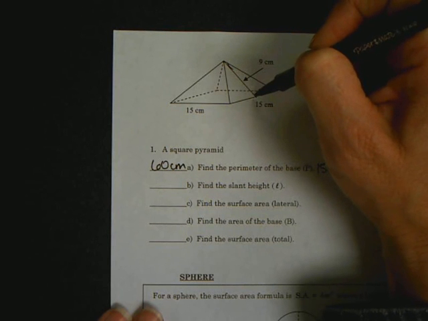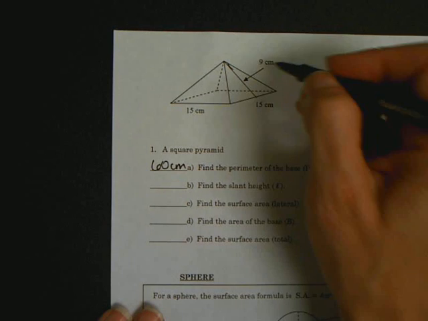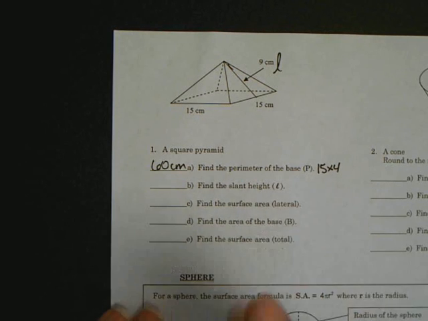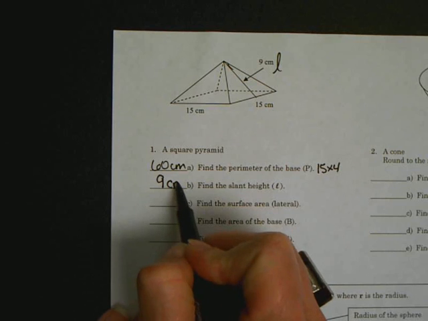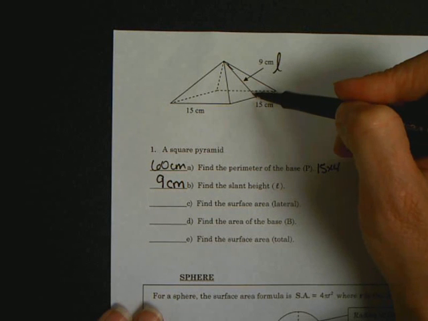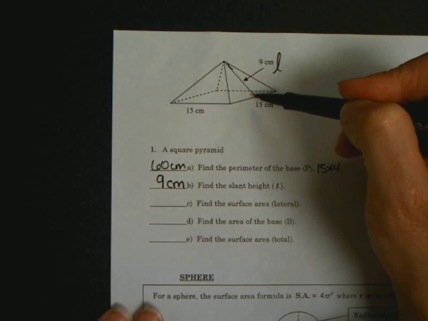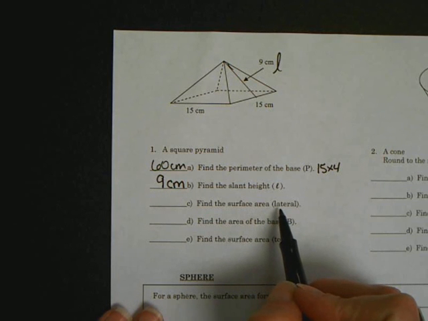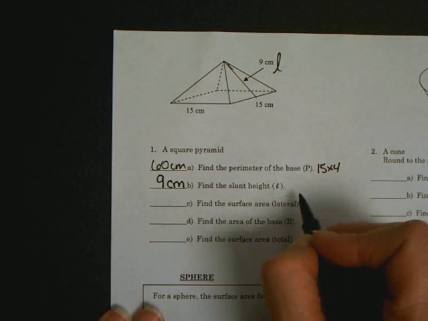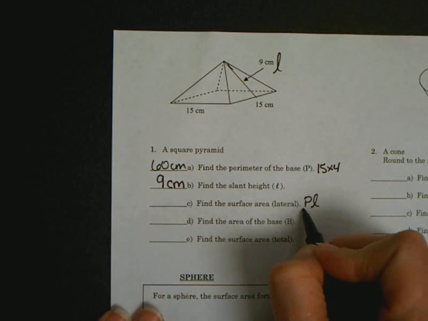Find the surface area lateral. Okay, so our formula for that is perimeter times the slant height divided by 2. So I've got 60 times 9 divided by 2, or in this case, 30 times 9, which gives me 270 centimeters squared.